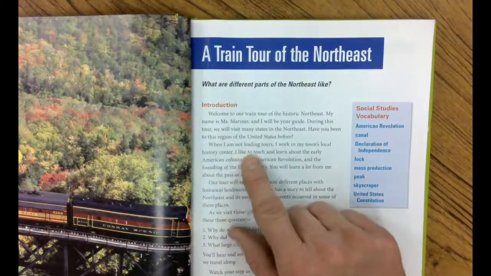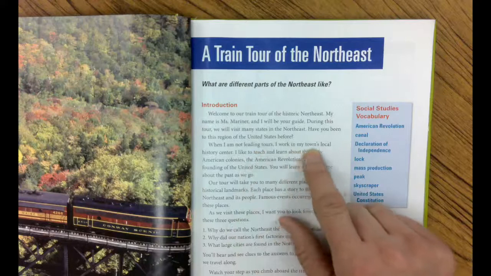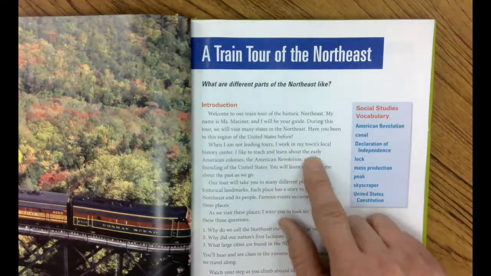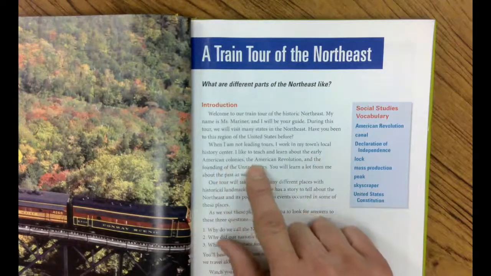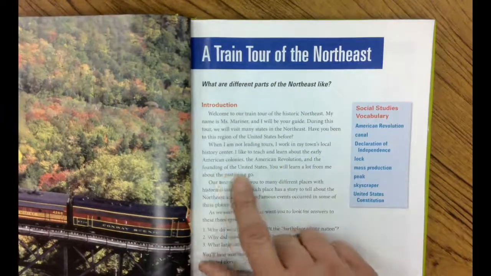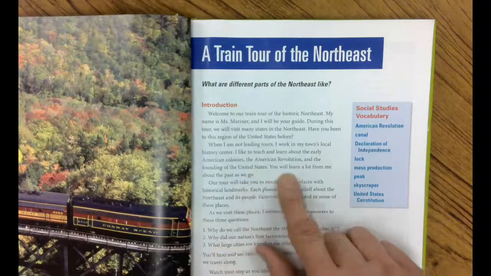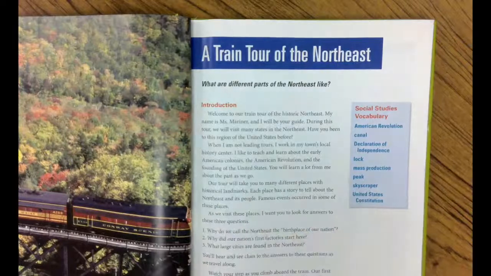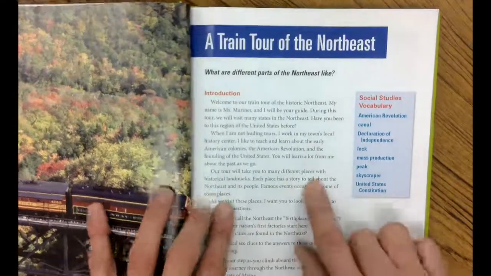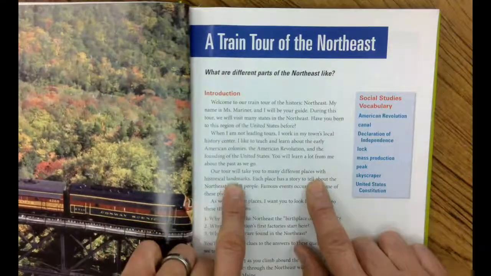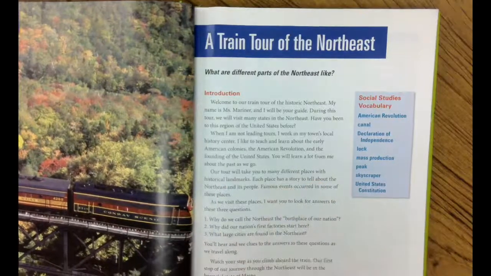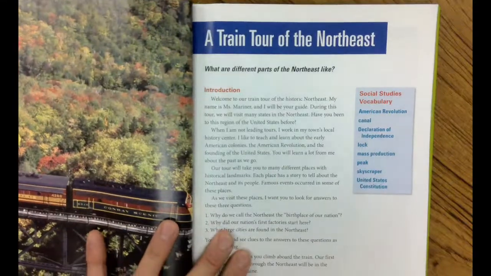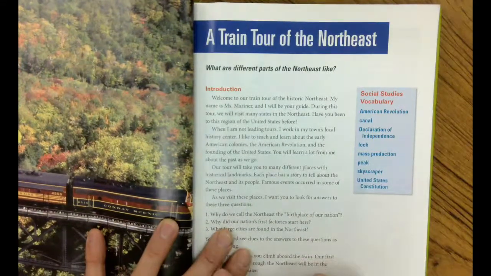When I'm not leading tours, I work in my town's local history center. I like to teach and learn about the early American colonies, the American Revolution, and the founding of the United States. You will learn a lot more from me about the past as we go. Our tour will take you to many different places with historical landmarks. Each place has a story to tell about the Northeast and its people. Famous events occurred in some of these places.